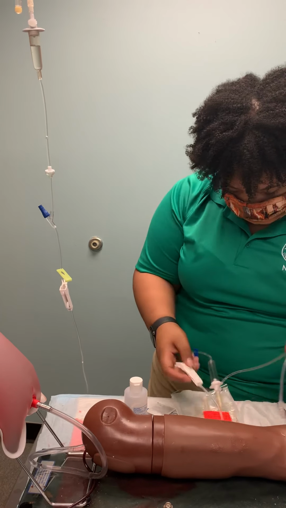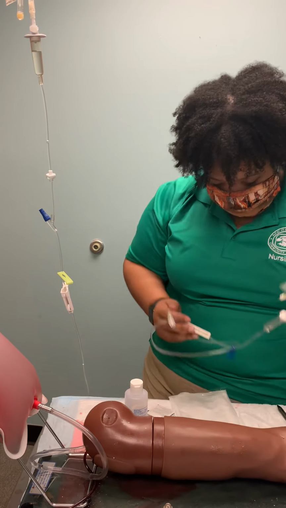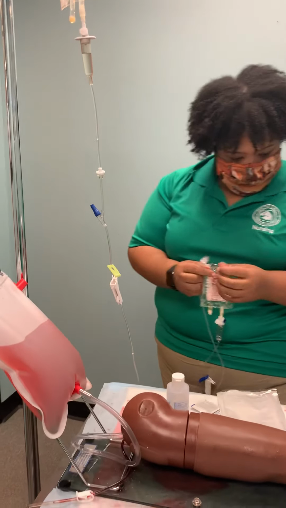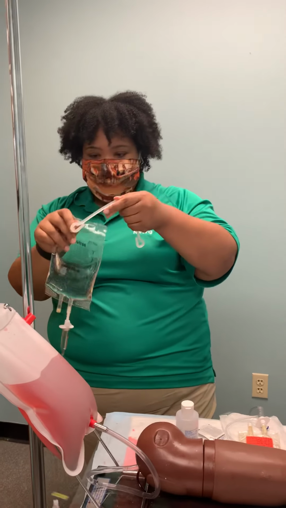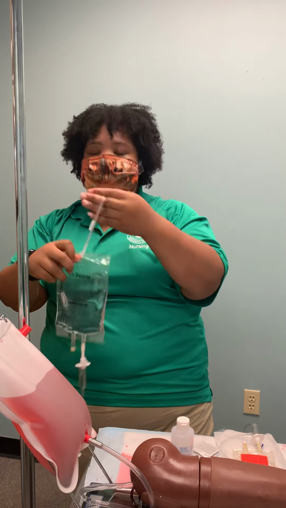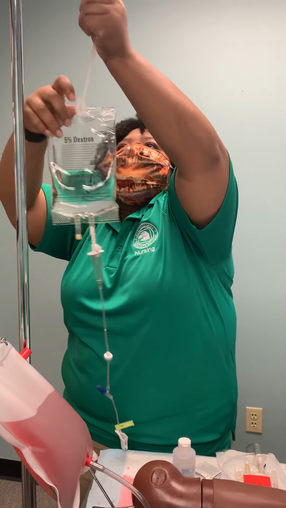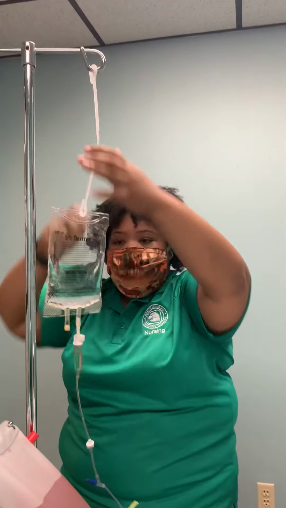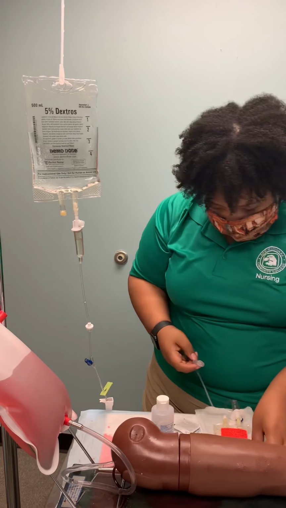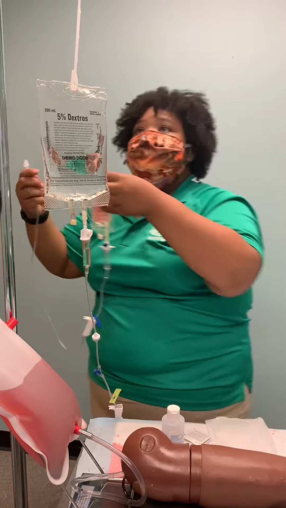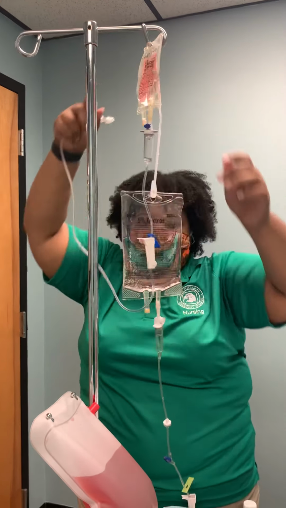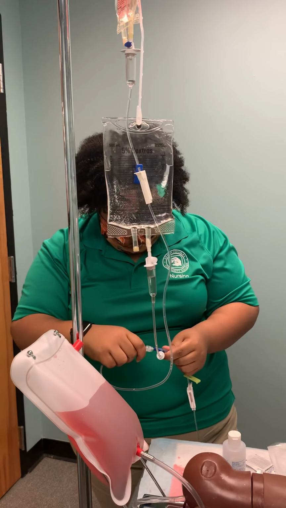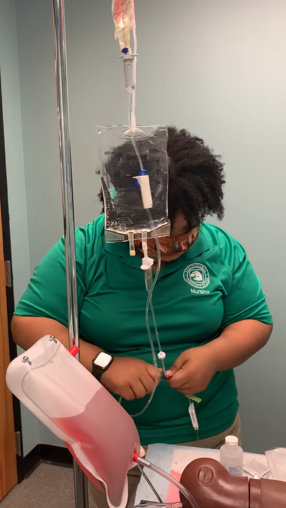Okay, and next I am ready to drop my primary bag down. And I'm ready to attach these two.